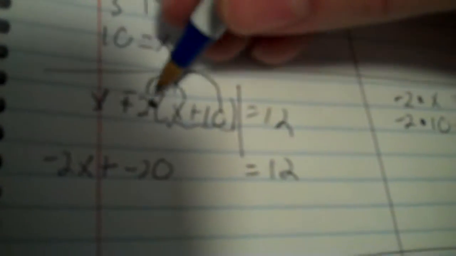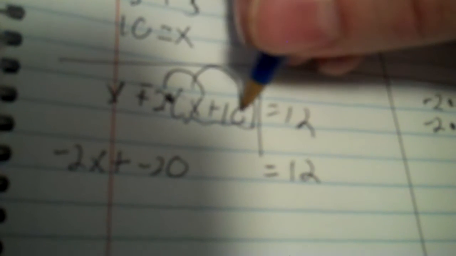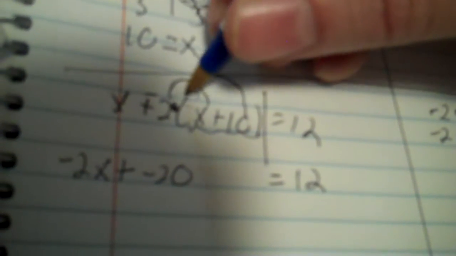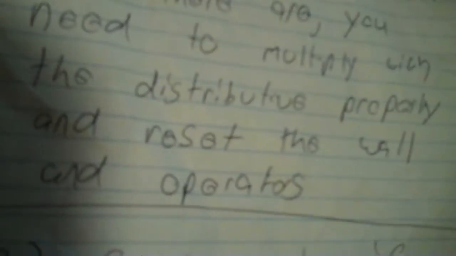Now, after that's done, you're going to cross out the parentheses and the number that was multiplied into the parentheses. So all this is now gone. But you still have this x here that you need to add to your equation. Okay. So now the parentheses are gone, but we want to reset the wall and the operators. So the wall's here. Operators: negative 2 times x plus negative 20 plus x.